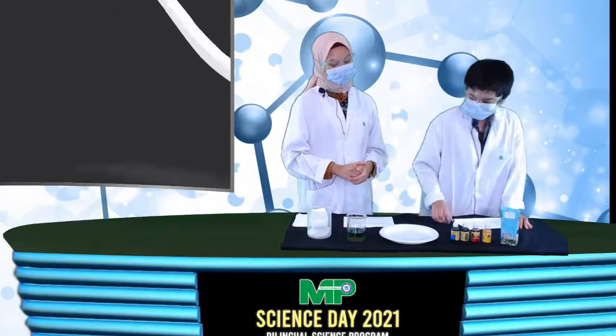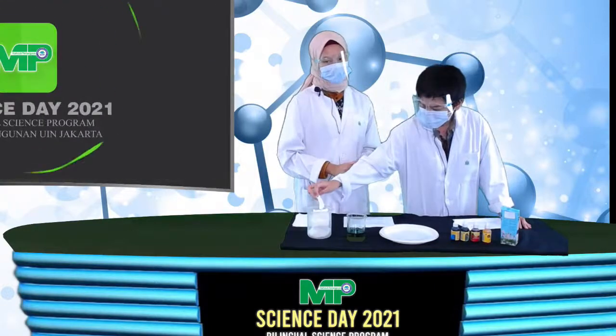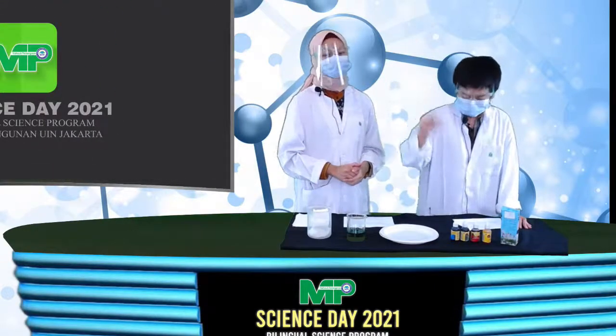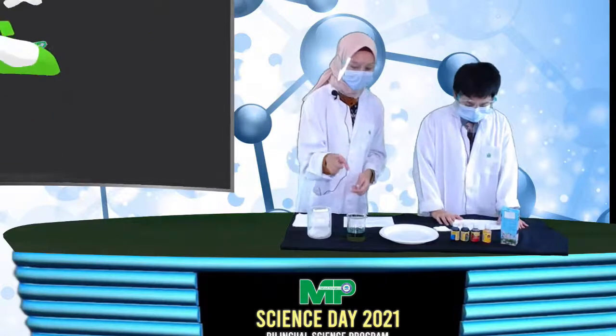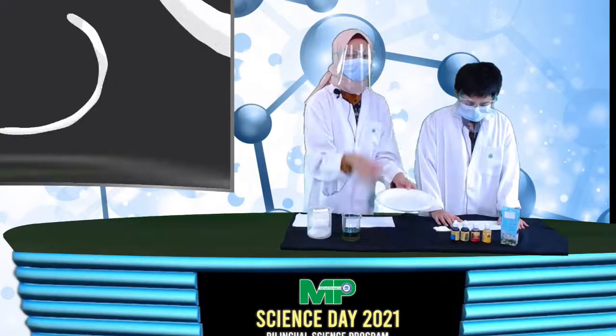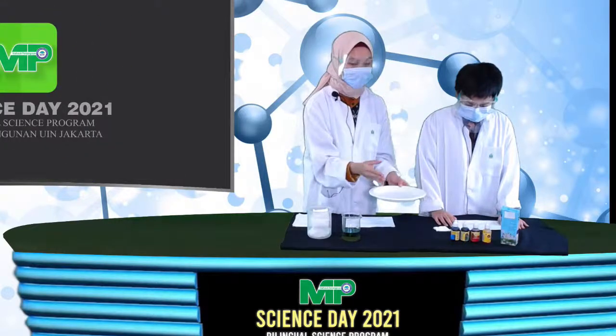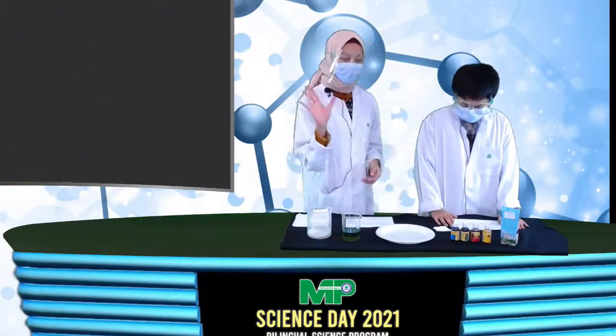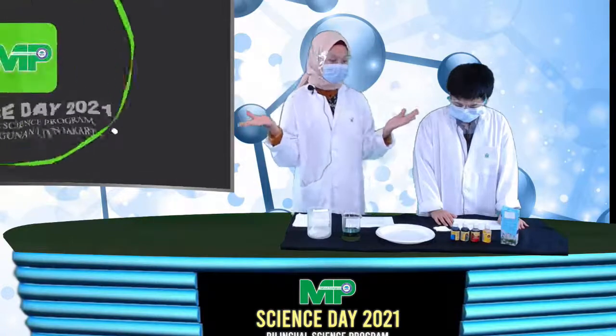And also we need a cotton. Also, don't forget to prepare your liquid soap and a container. I recommend using a container that has a wide area. In total, we need 5 materials. Now, let's do the experiment.